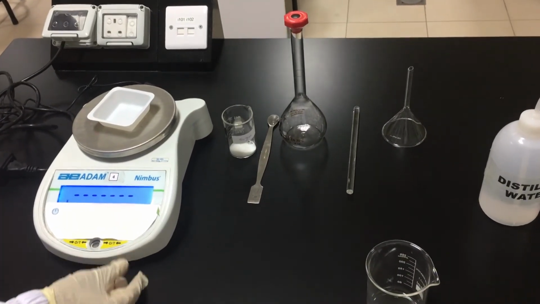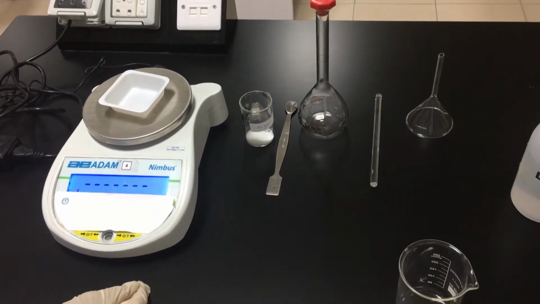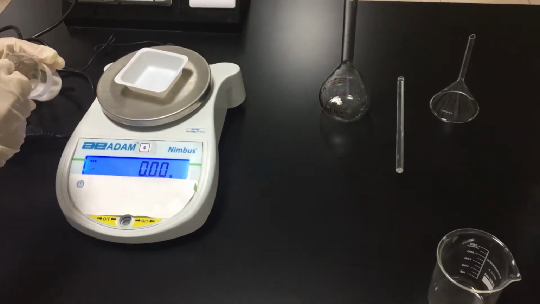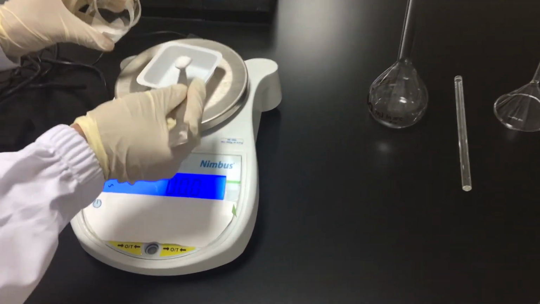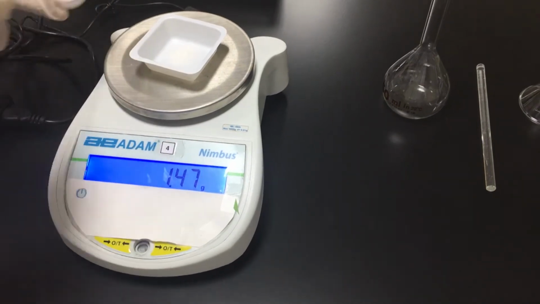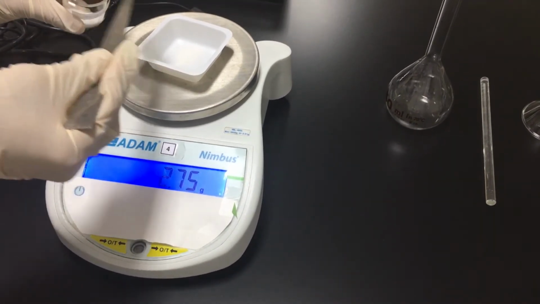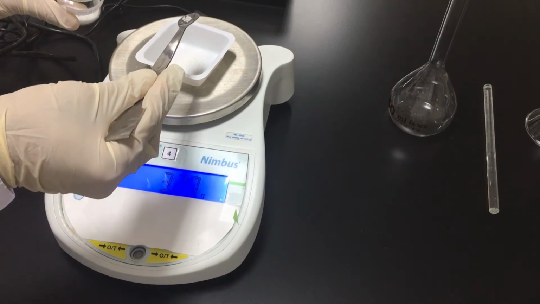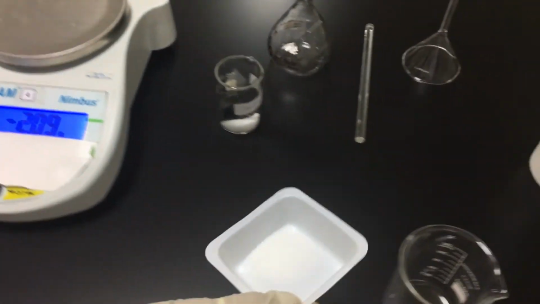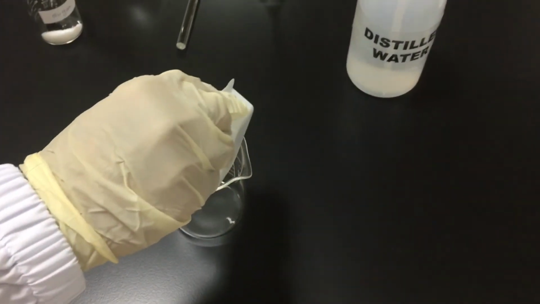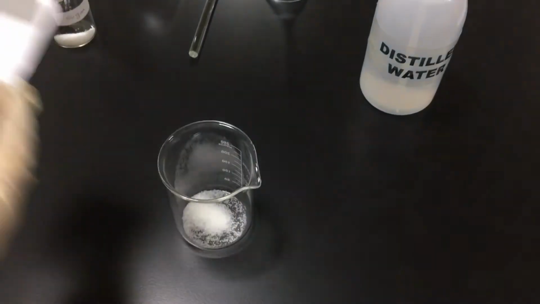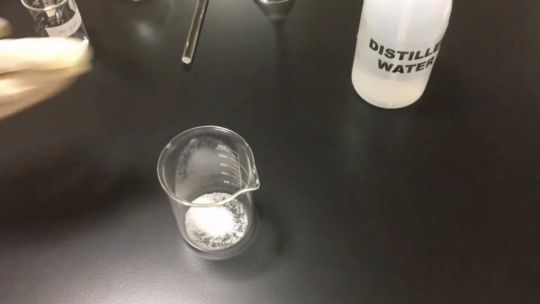Put the weighing bottle on the balance, then press the tare button to set the value at 0, so the mass of the weighing bottle won't be included. By using a spatula, weigh 2.24 grams of sugar. Transfer the sugar to the beaker and rinse the weighing bottle many times in order to collect the whole mass of sugar.